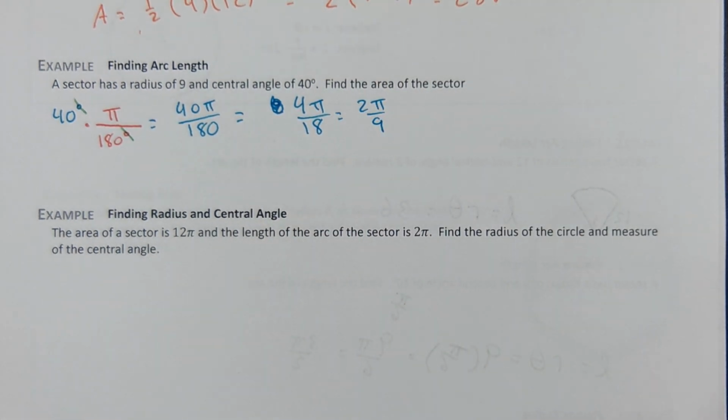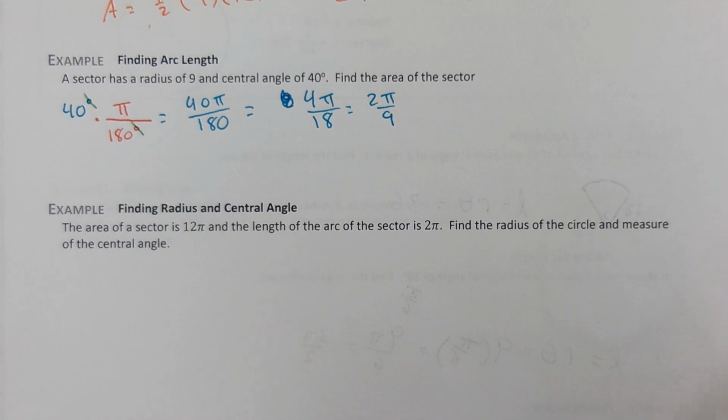I'm not going to lie, I have my pi over 9s memorized. It's 20 degrees. It's just convenient. 1 pi over 9, 20 degrees. 2 pi over 9, 40 degrees. 3 pi over 9, that's pi over 3, 60 degrees. 4 pi over 9, 80 degrees. 5 pi over 9, 100 degrees. 6 pi over 9, that one's special, 120 degrees. That's 2 pi over 3. See, but the over 9s, they work nicely. They're easy.